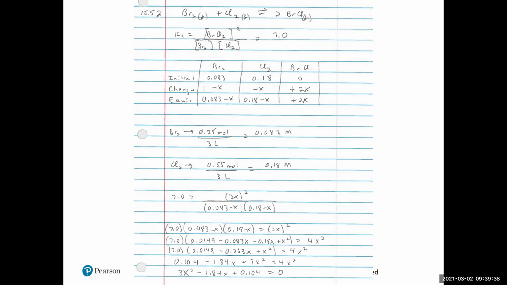Okay, so we use our stoichiometry from the balanced equation. 1 mole Br2, 1 mole Cl2, 2 moles BrCl. And so what do we have?